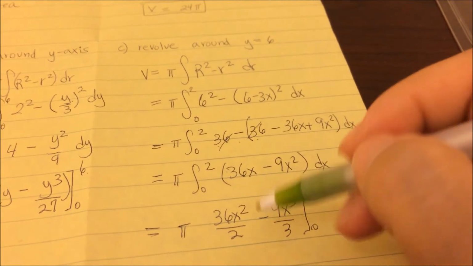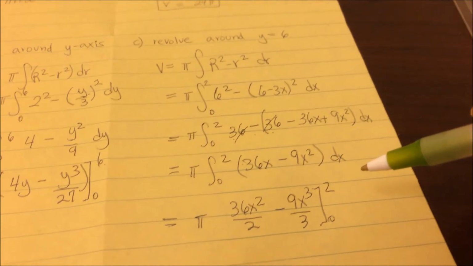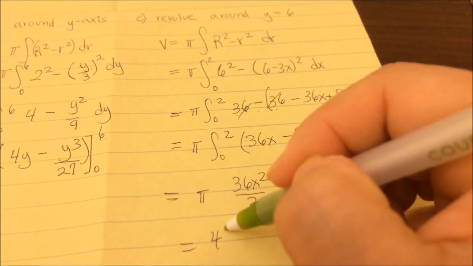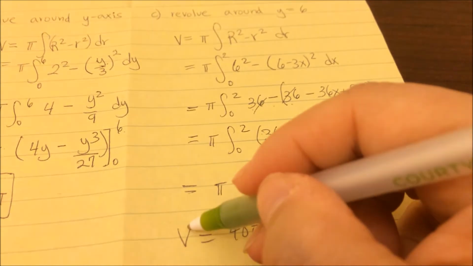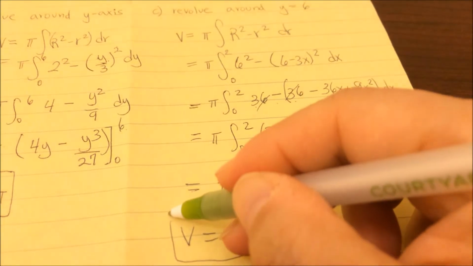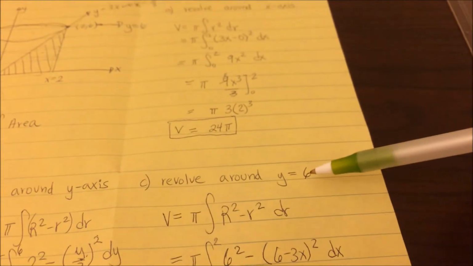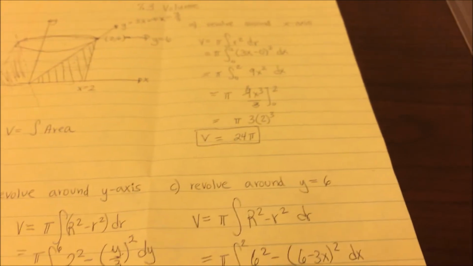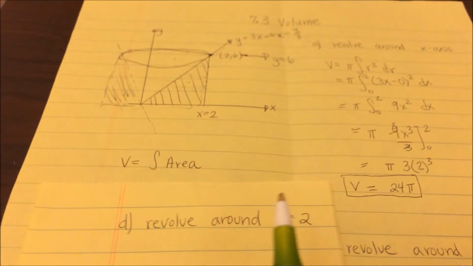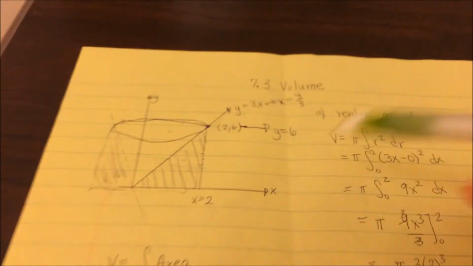So again, if you do the calculations of all of that, I believe it comes out to 48 pi. Check the work on that one. That's revolving around y equals 6. Now let's take it one more step and revolve this around x equals 2 instead.